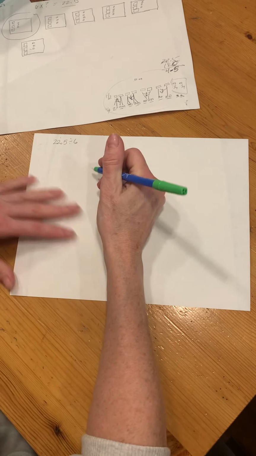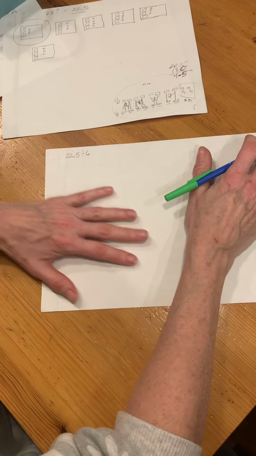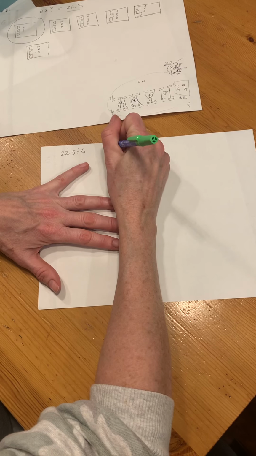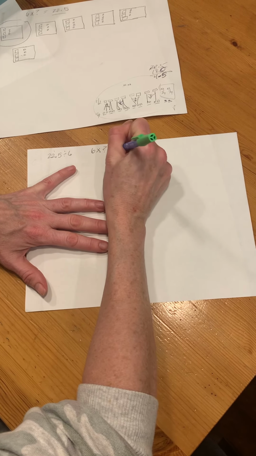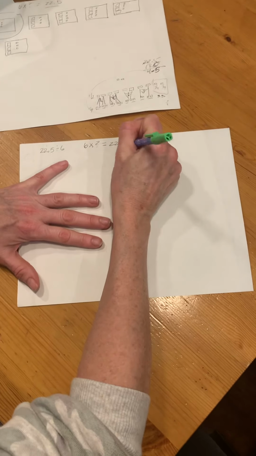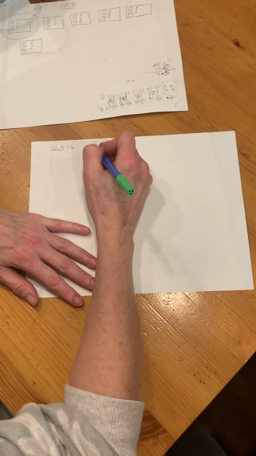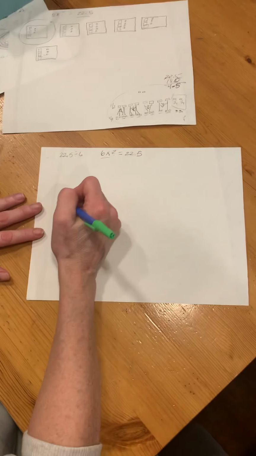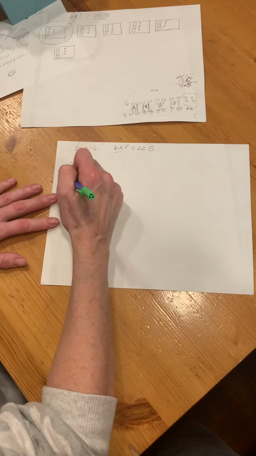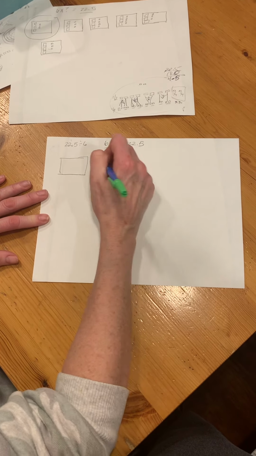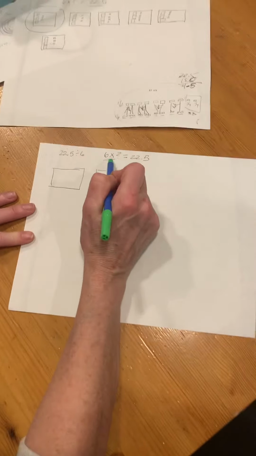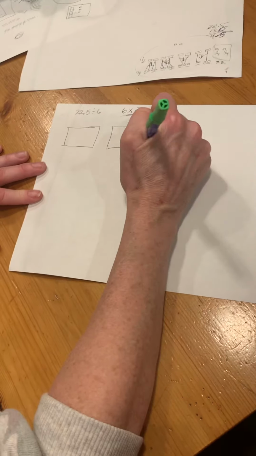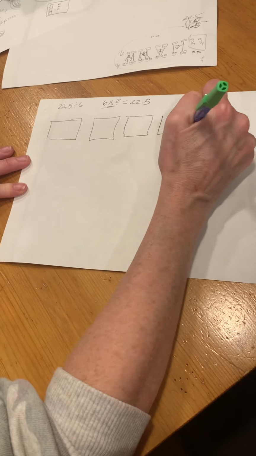So the problem is 22.5 divided by 6. Another way you can write it is by multiplying something: what times 6 equals 22.5? So let's divide into 6 boxes, and then we can find out how many X's need to go into each of the 6 boxes.